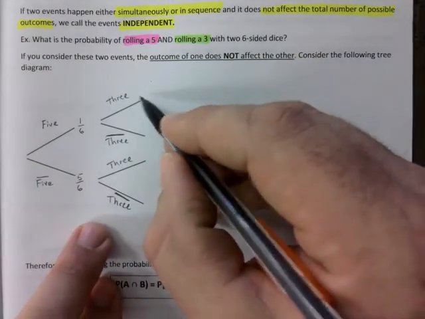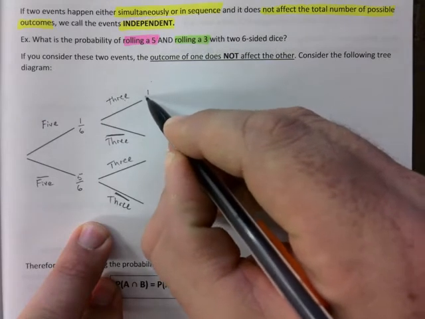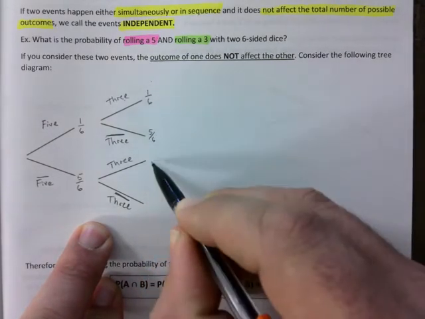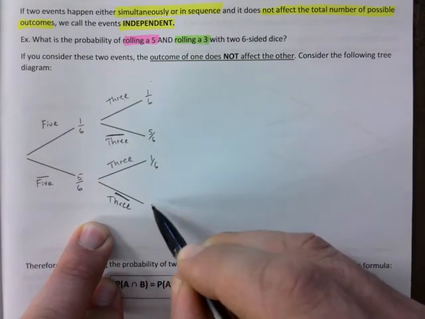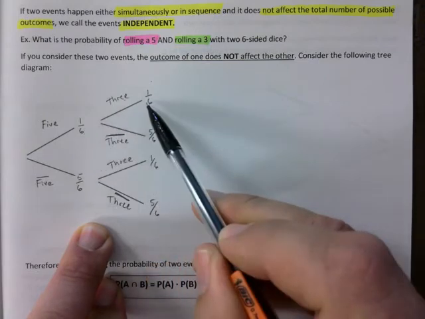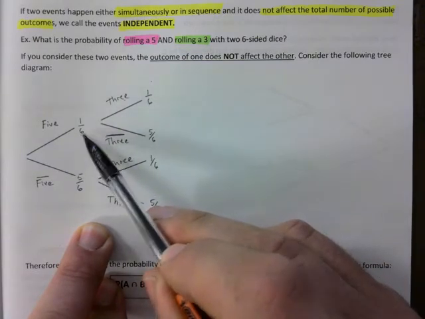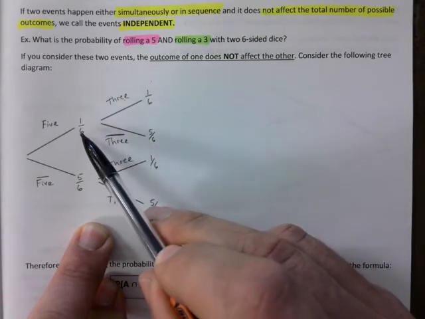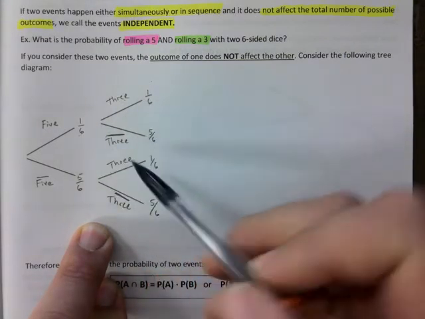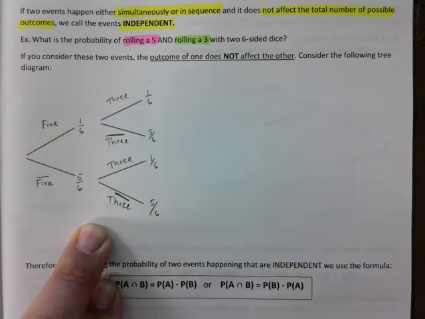Rolling a 3 would be 1 out of 6. Not rolling a 3 would be 5 out of 6. In this case, we're using the same dice, but it could be a 4-sided die and a 6-sided die. So just remember that this can change. In this case, I chose 2 standard dice.